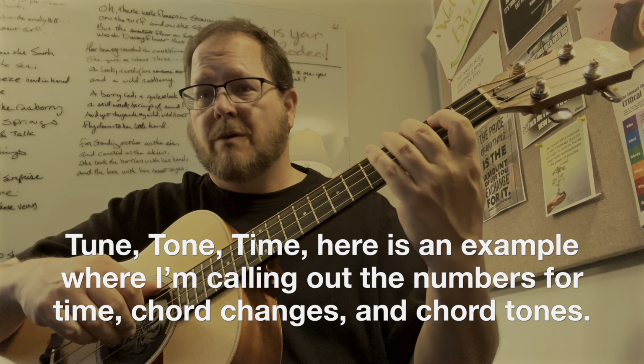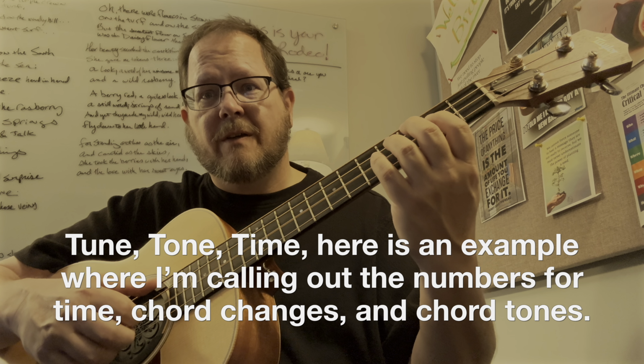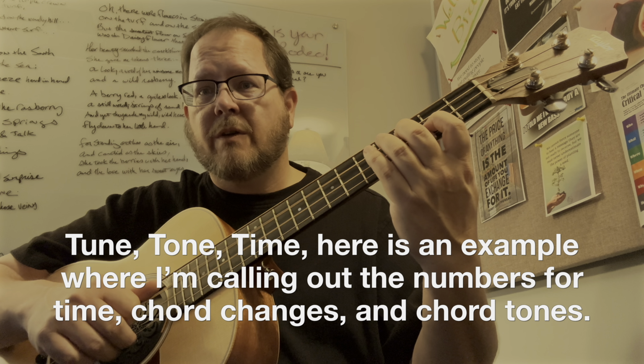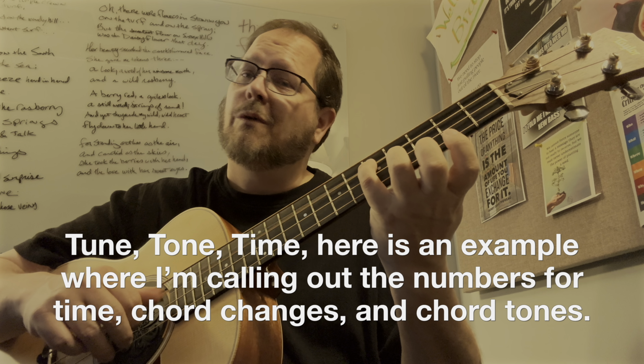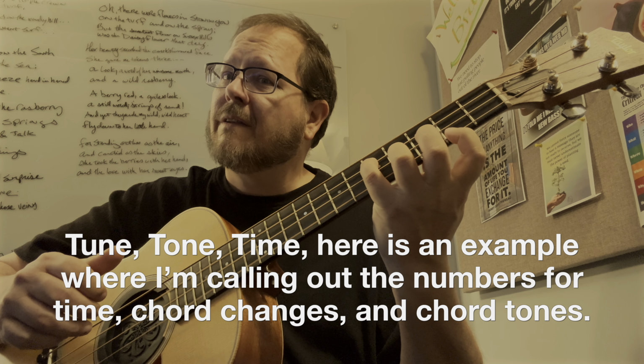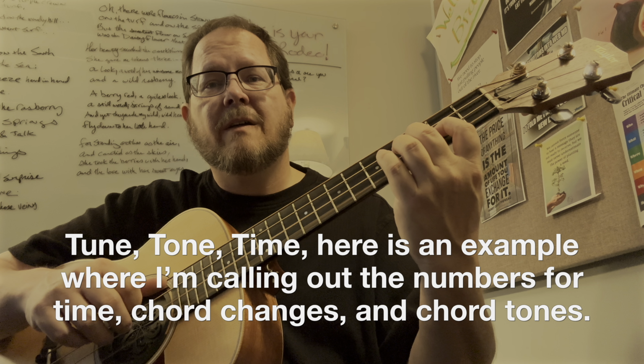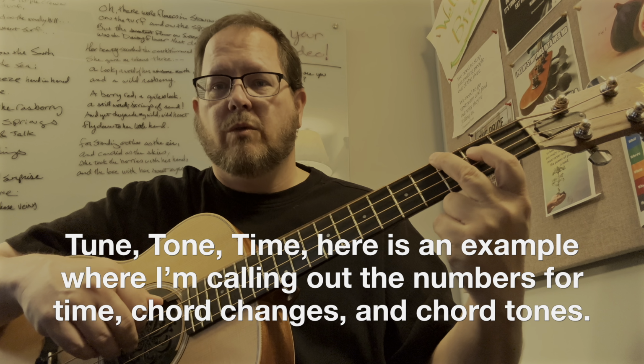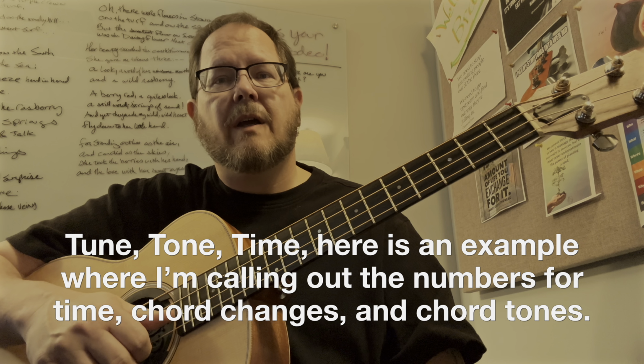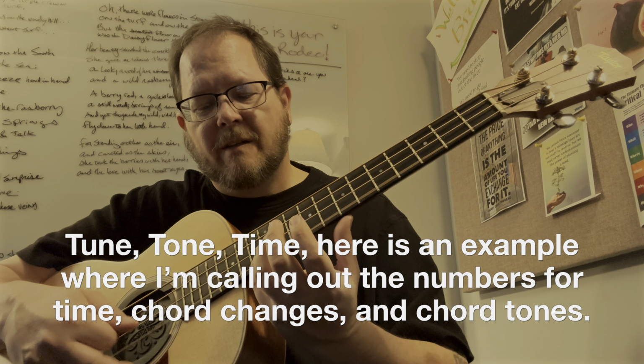The 1 chord, root 3rd, 5th, the 4 chord, root 3rd, 5th, the 5 chord, root 3rd, 5th, 4 chord, root 3rd, 5th, the 1 chord, root 3rd, 5th, octave for fun.